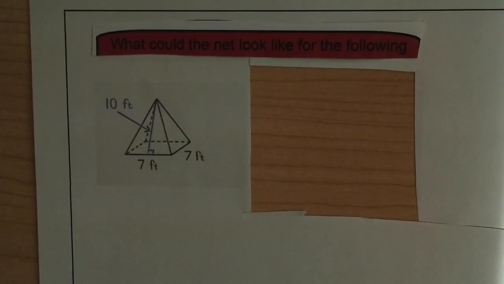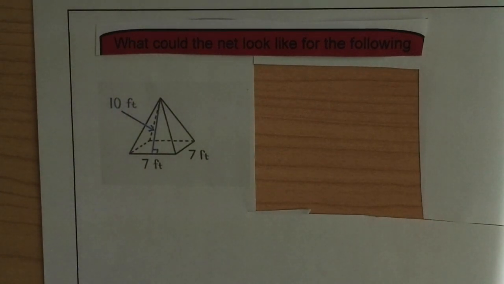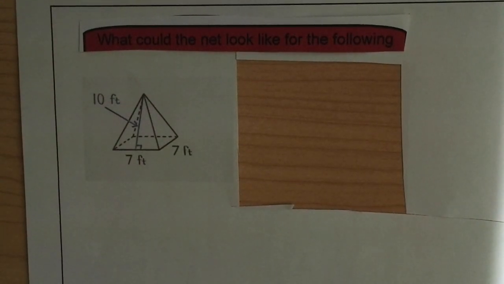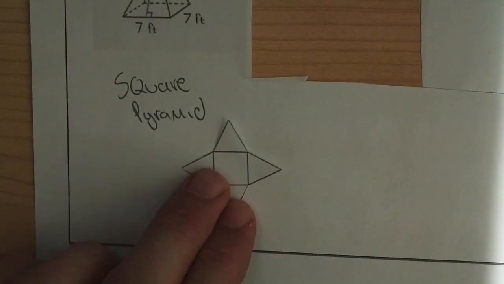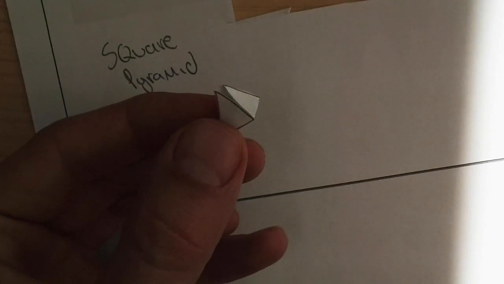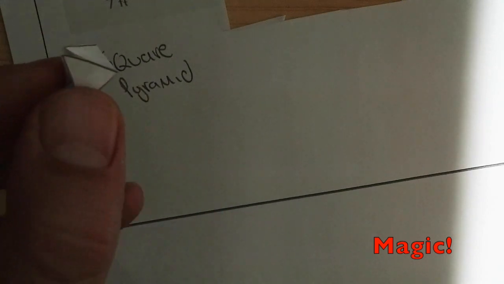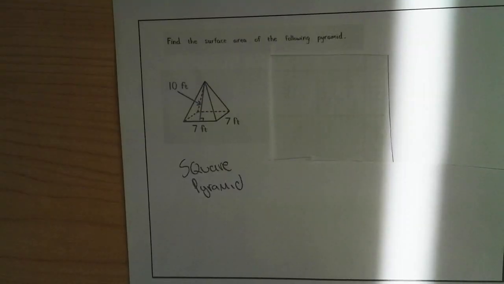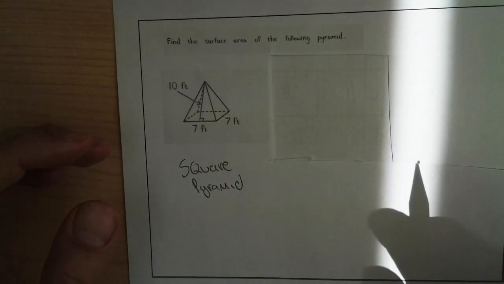What could the net look like for the following below? Well, we're given a square pyramid here. The base is a square, and it has 1, 2, 3, 4 triangular faces. So we're looking at a square pyramid here. So the net is going to look like this. So I know my net is correct if I fold it up and it forms the three-dimensional shape that I said before. Now I'm asked to find the surface area of the following pyramid.